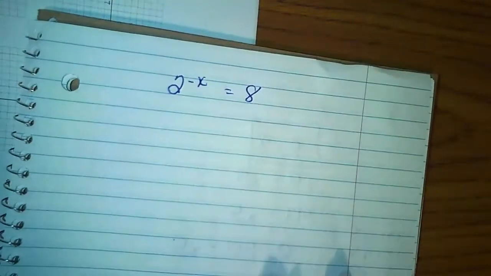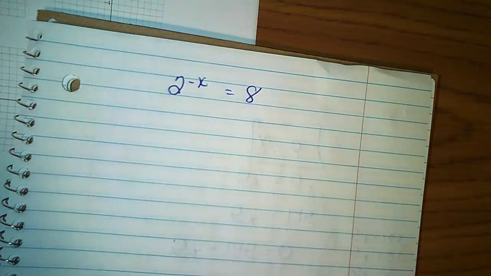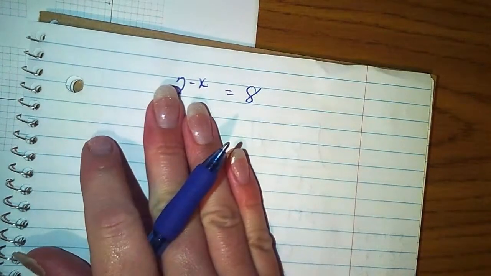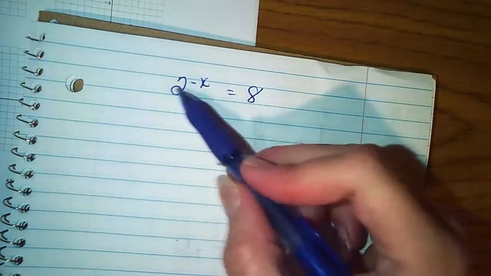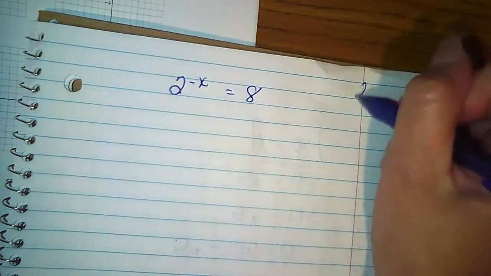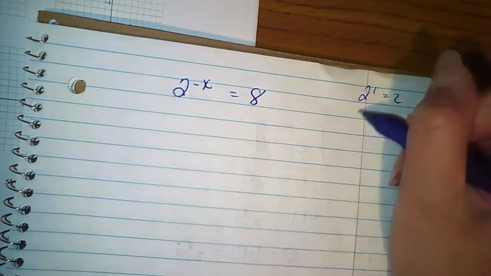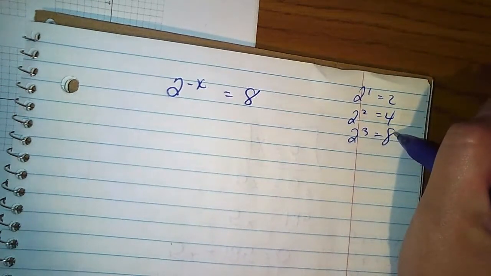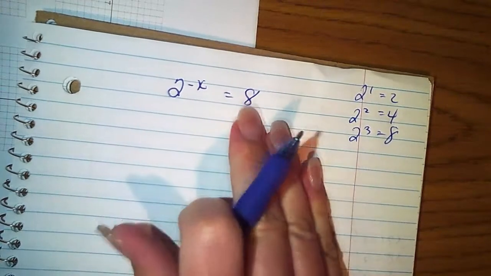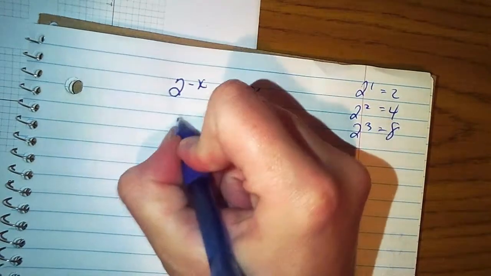And again, I'm going to try and make my bases match first. And this is already set up where I've got my variables and the exponents on one side and the constants on the other. So if I want to rewrite 8, remember 2 to the first is 2. 2 to the second is 4. 2 to the third is 8. Okay, so I found a magic way to convert that 8 into a base of 2.